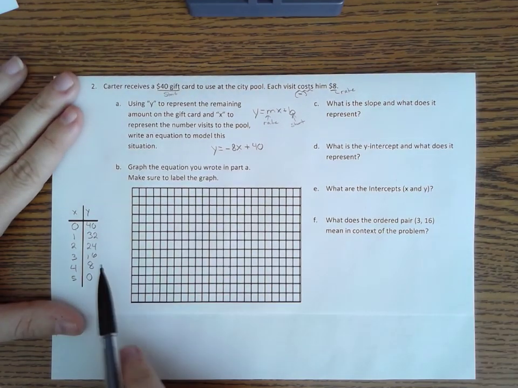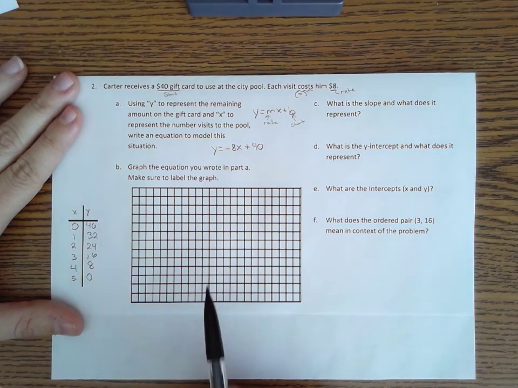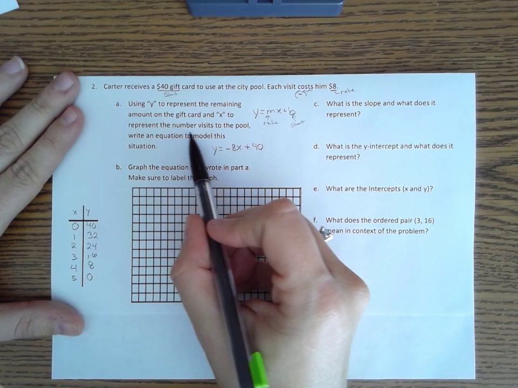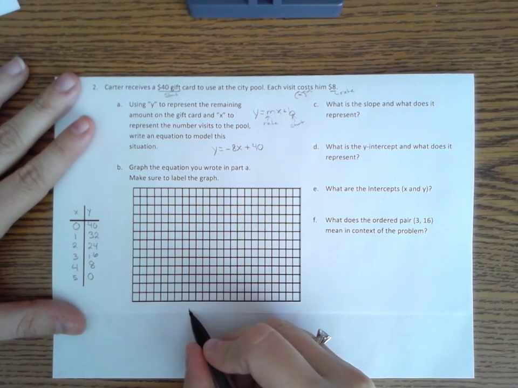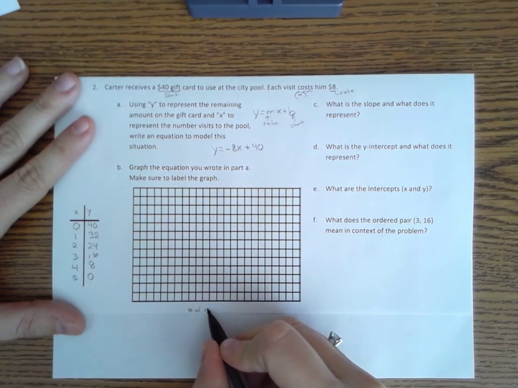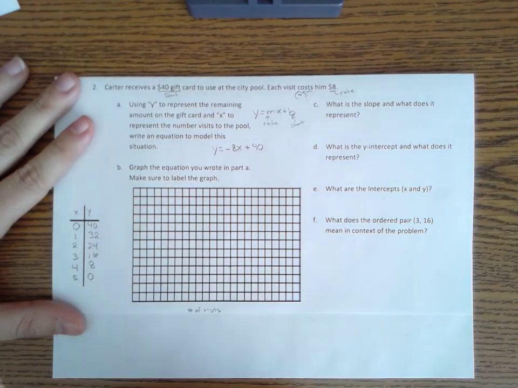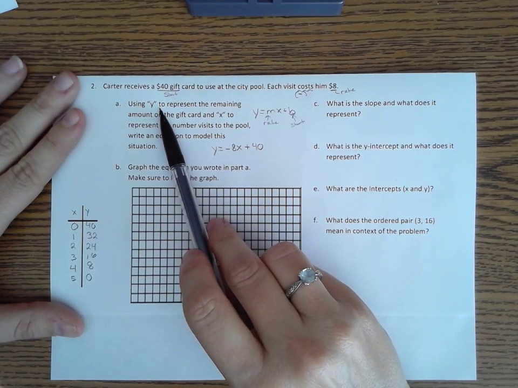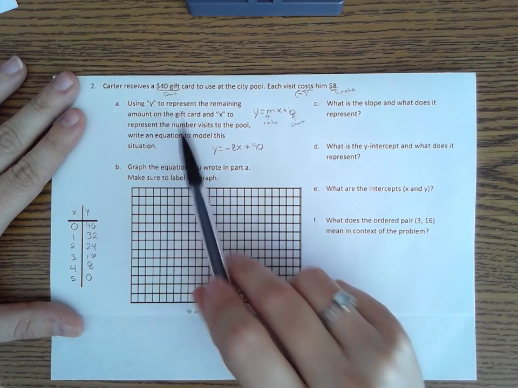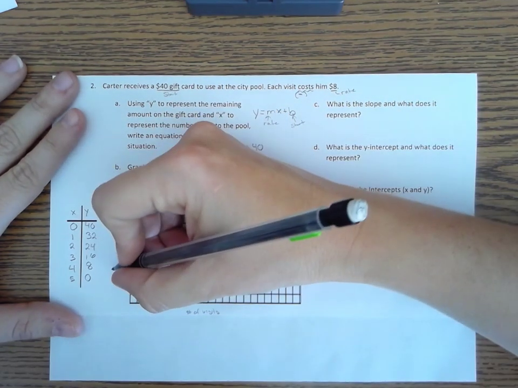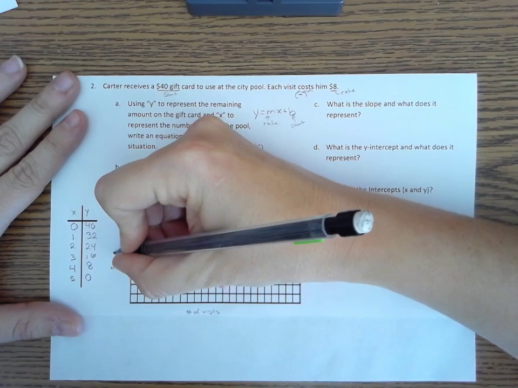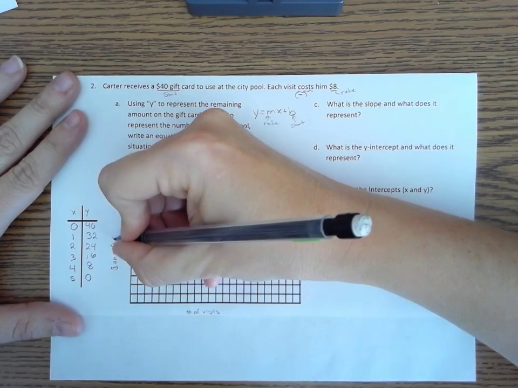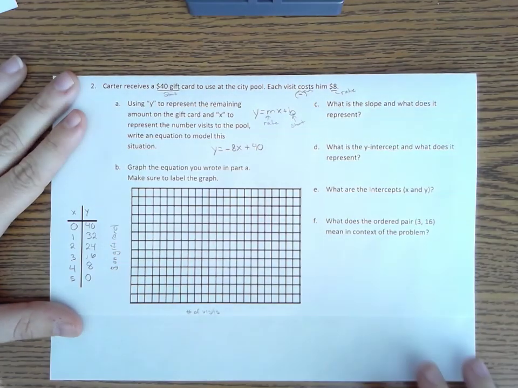Okay, so this is going to help us get some ordered pairs to plot on our graph, but first we need to set up what our x-axis is and what our y-axis is. So our x-axis here, it already told us it's the number of visits to the pool. So down here we're going to write number of visits. And it tells us that our Y is going to be the remaining amount on the gift card. So I'm just going to call this money on gift card. Okay.